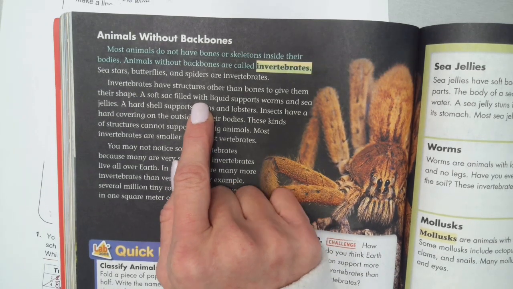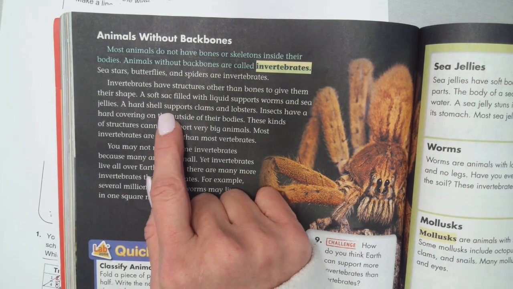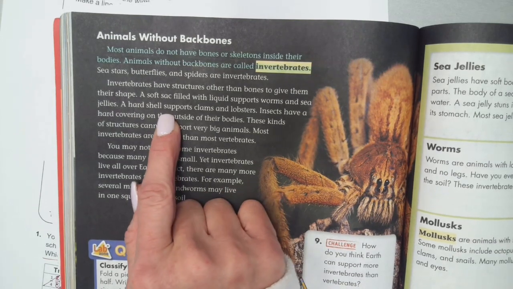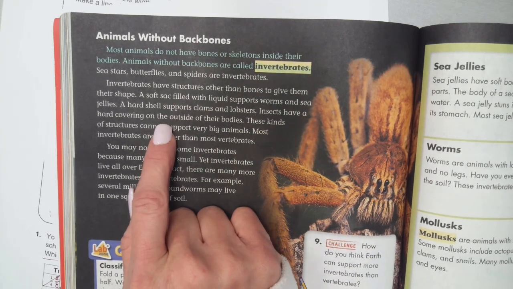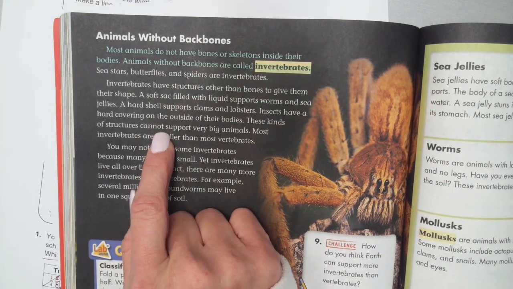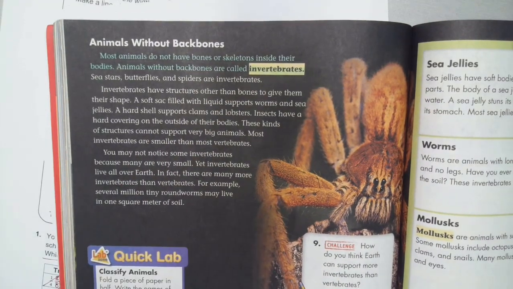A soft sac filled with liquid supports worms and sea jellies. A hard shell supports clams and lobsters. Insects have a hard covering on the outside of their bodies. These kinds of structures cannot support very big animals. Most invertebrates are smaller than most vertebrates.